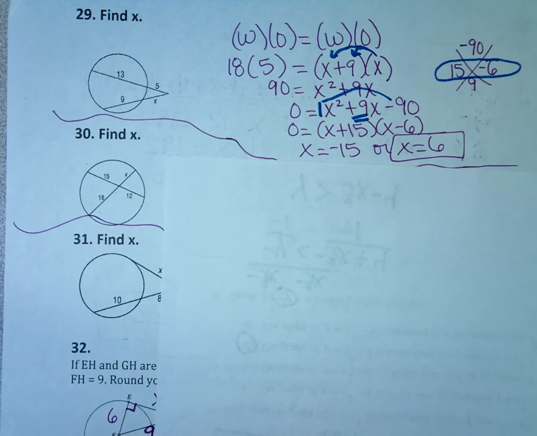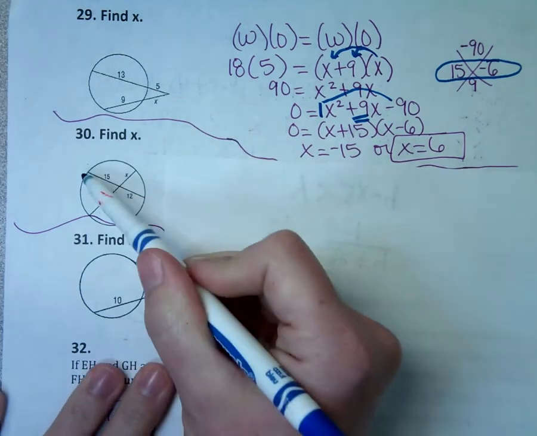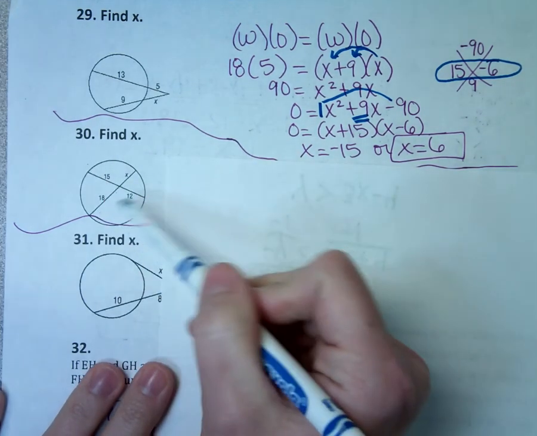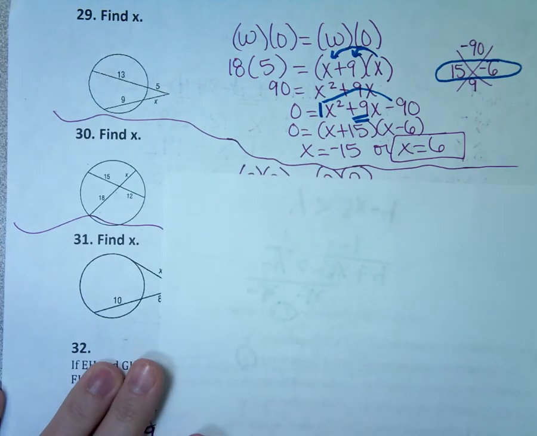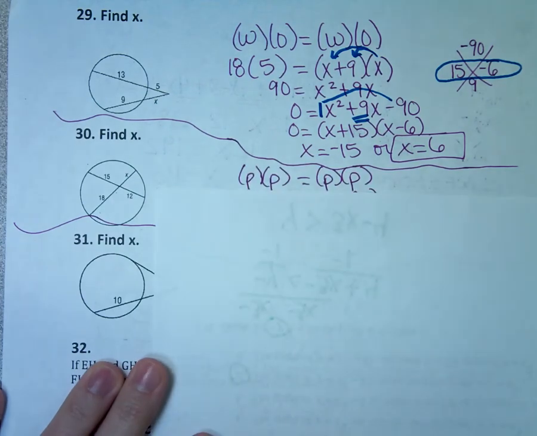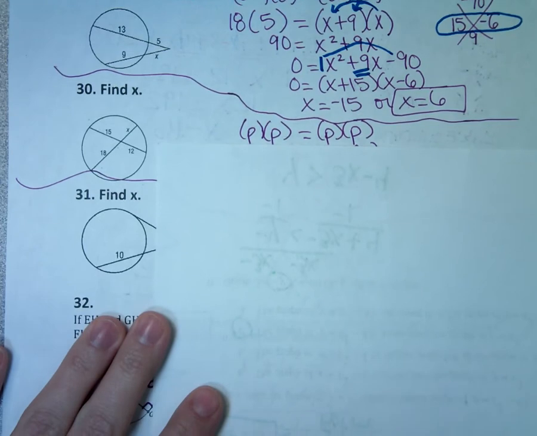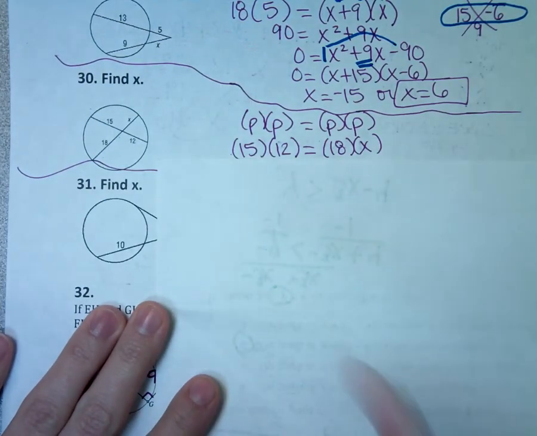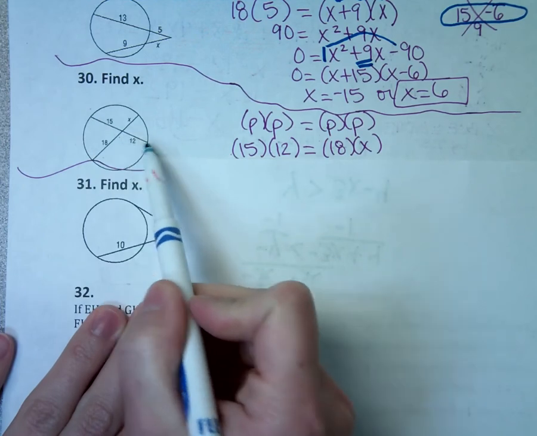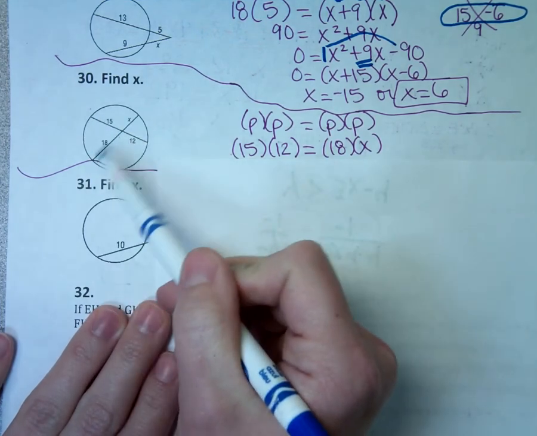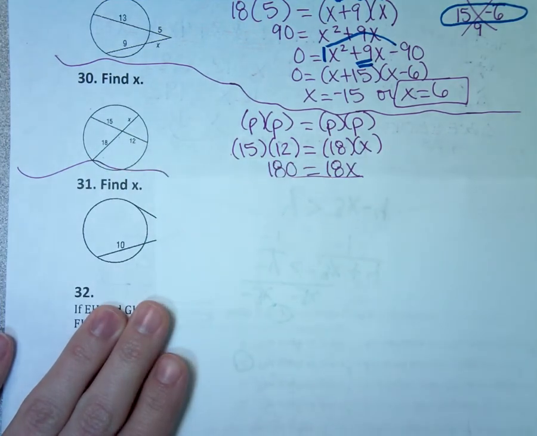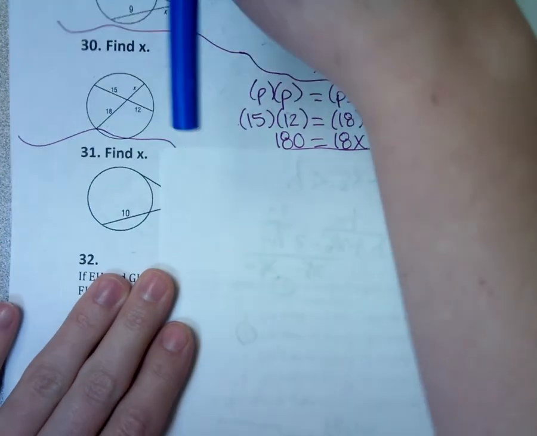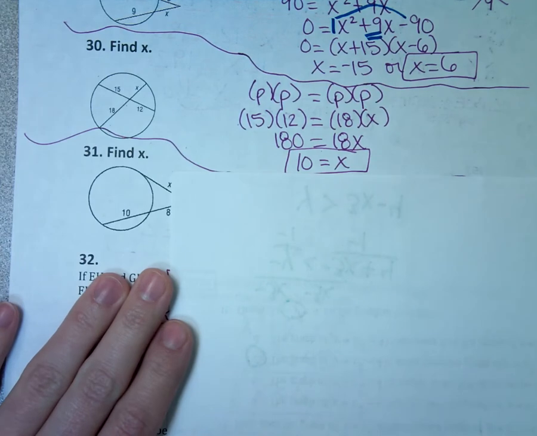Number 30. We have two chords that intersect inside the circle, and our formula for that is piece times piece equals piece times piece. So I'll have the 15 times the 12 equal the 18 times the x. That makes 180 equals 18x. And if I divide by 18, I get 10. Pretty easy.